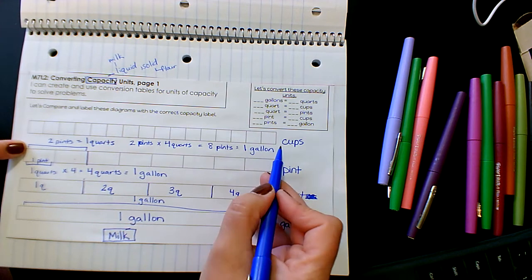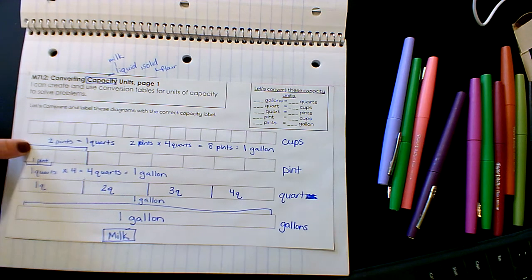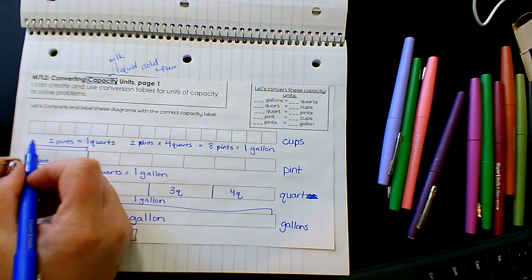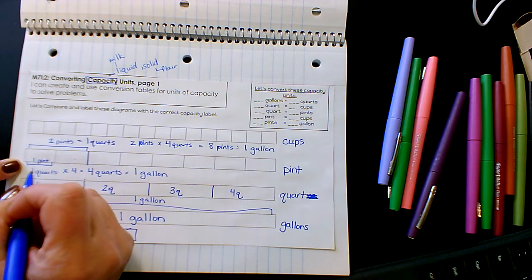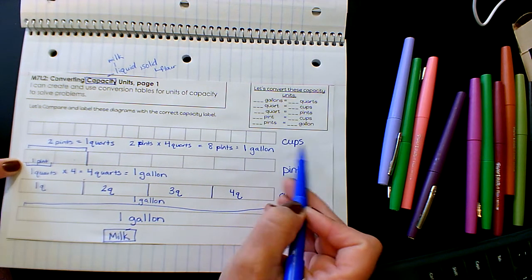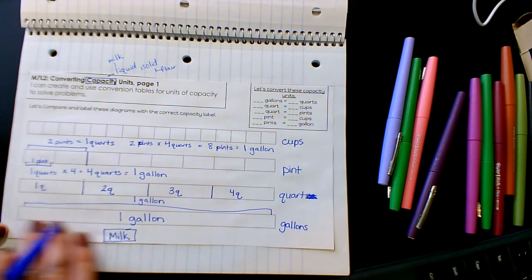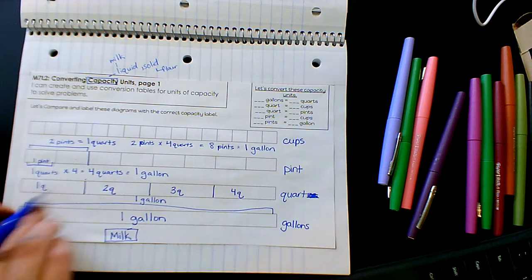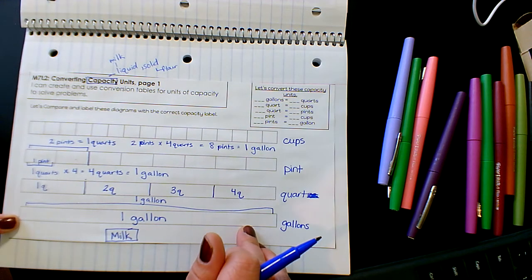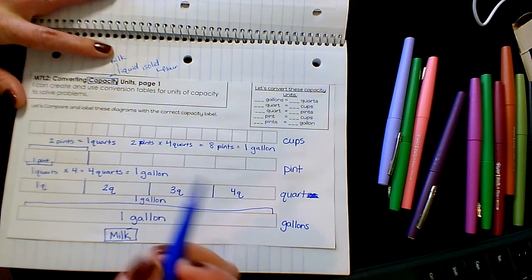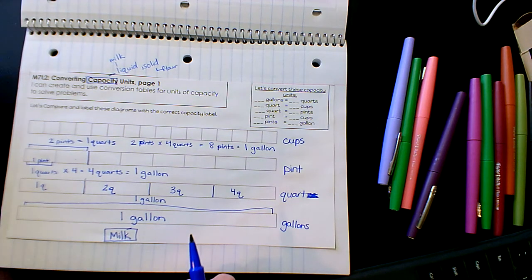Now let's come up here. Now I have cups. Okay. So if I had a measuring cup, right, and I know there's 8 ounces in a measuring cup, but I need to know how many cups it is going to take me to fill up that full gallon of milk, or how many cups of milk I can get out of a gallon of milk, right? Well, let's see. How many cups does it take to fill 1 pint?